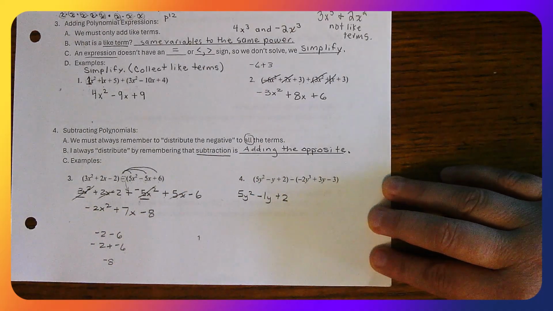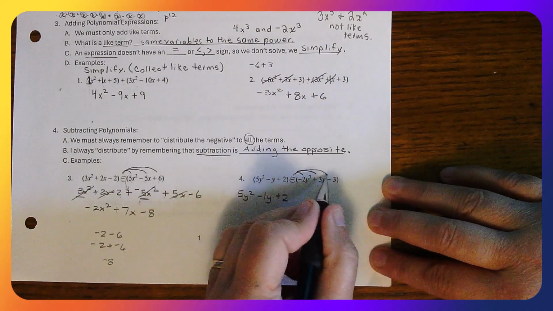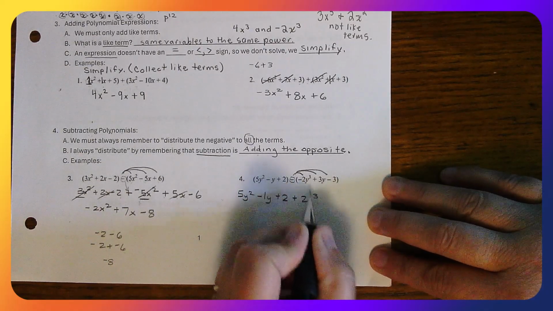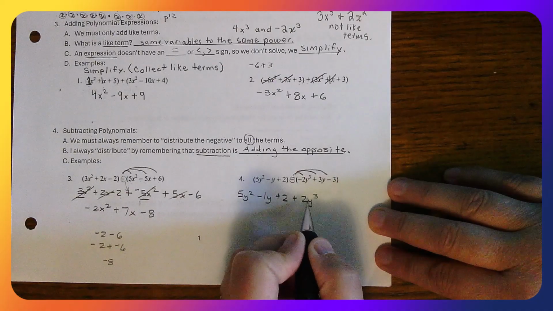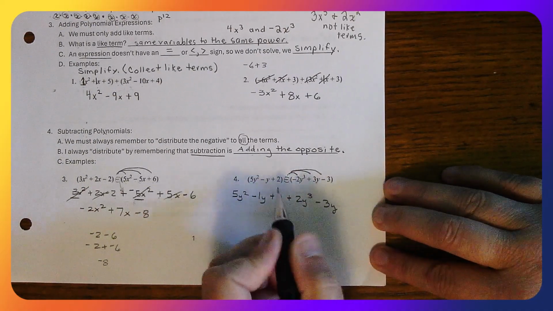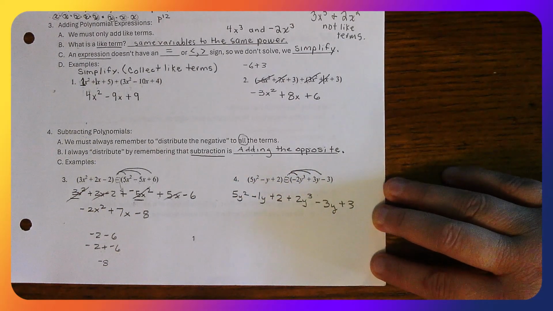No negative in the front of that parentheses, but I'm going to distribute that negative, change that to adding the opposites. The opposite of negative 2y cubed is positive 2y cubed. The opposite of positive 3y is negative 3y. And the opposite of negative 3 is positive 3. So I've distributed the negative.